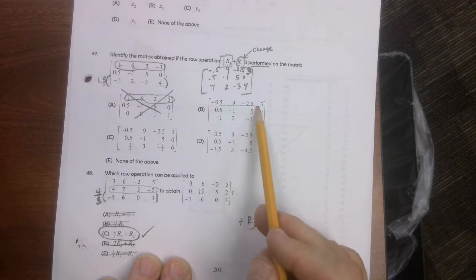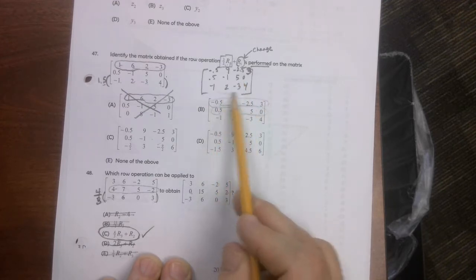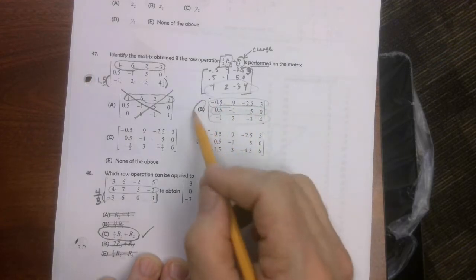And I see it right here, as long as this matches this, which it does, and this matches this, which it does. So there's my answer, letter B.